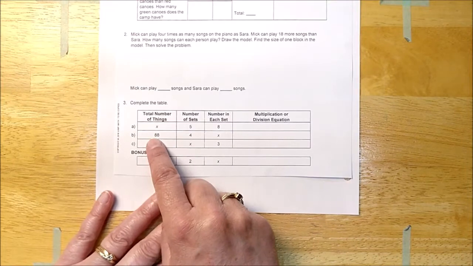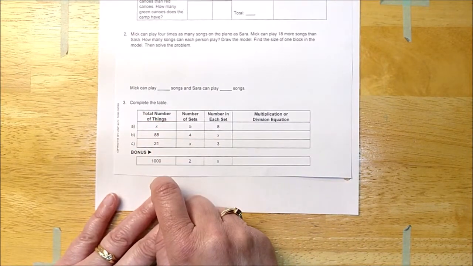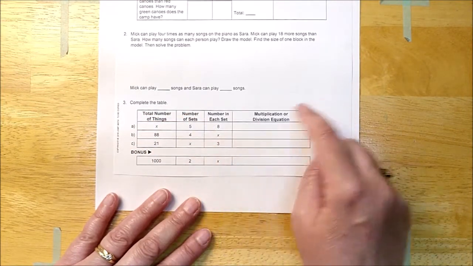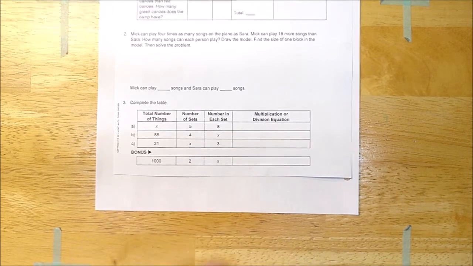And then your last one is to complete the chart with your total number of things, your number of sets, number in each set, and whether you're going to multiply or divide. And that is your study sheet for the test.